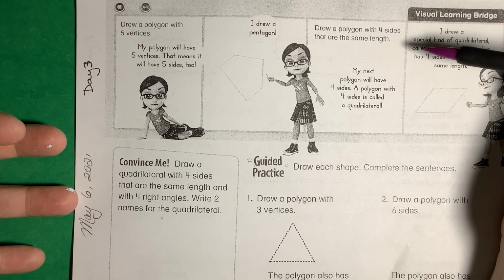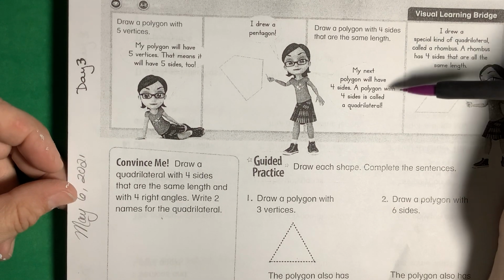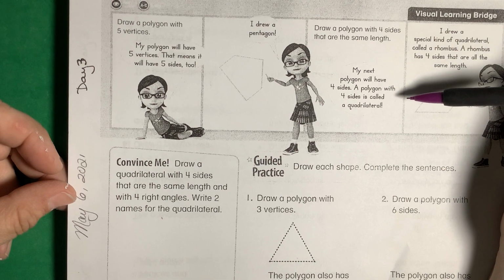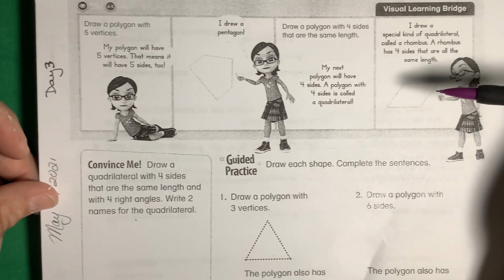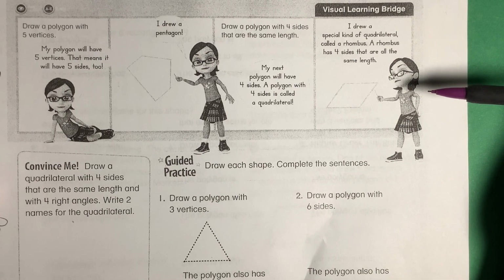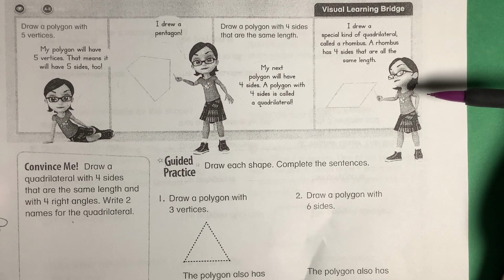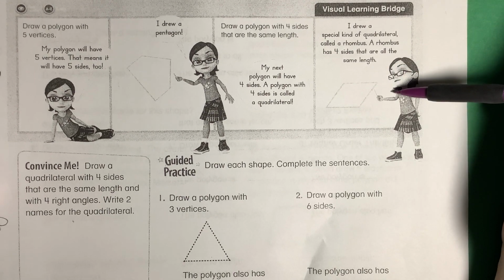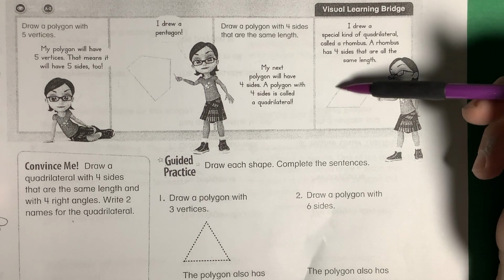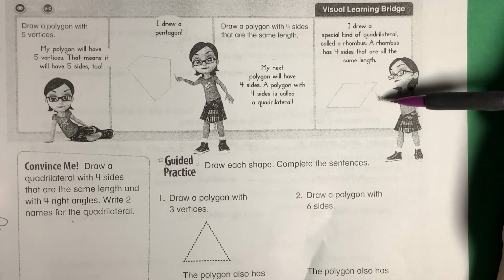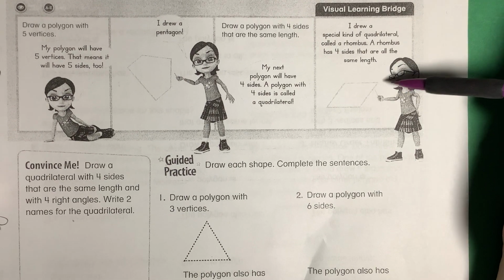Draw a polygon with 4 sides that are the same length. And she says, my next polygon will have 4 sides. A polygon with 4 sides is called a quadrilateral. Remember, quad means 4. I drew a special kind of quadrilateral called a rhombus. A rhombus has 4 sides that are all the same length, but they are slanted a little bit. They do not have right angles to them. So they might have the same lengths, but they're still slanted.